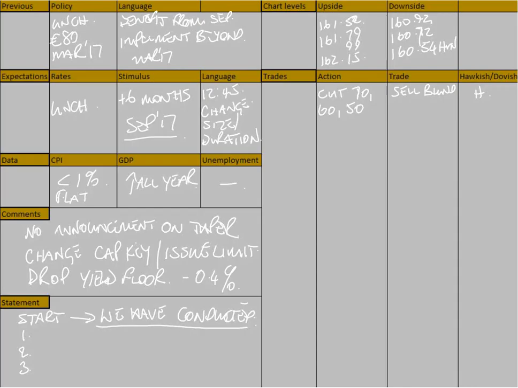Next up, capital key shift. What are we going to do there? Now remember, the capital key is based around how much ECB can buy of certain countries. The reason that they're considering shifting the capital key is because they're running out of bonds to buy in Germany. So if they shift, they can then buy bonds from other countries. Therefore, the trade here is going to be sell Bund, German bonds, and likely buy BTPs, Italian bonds.